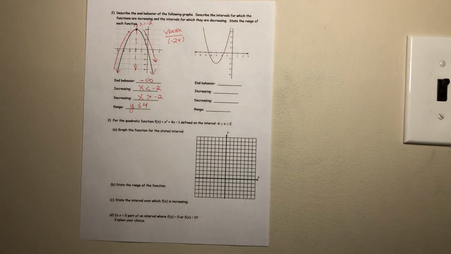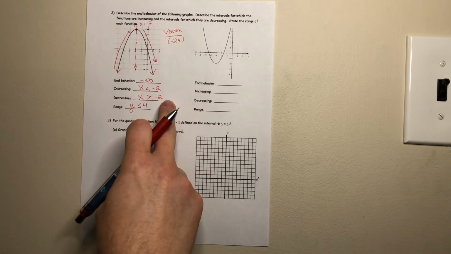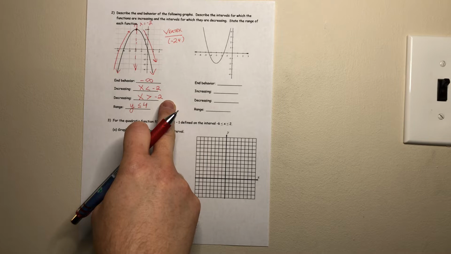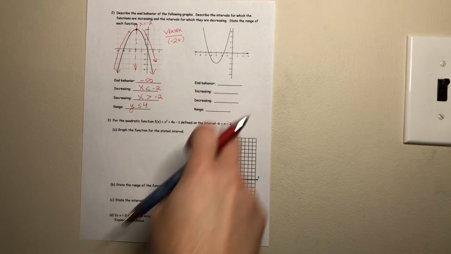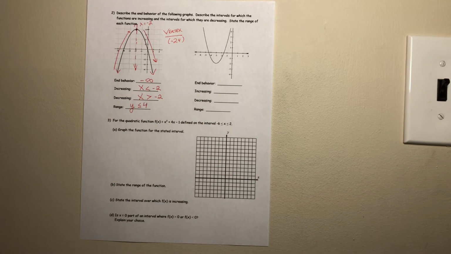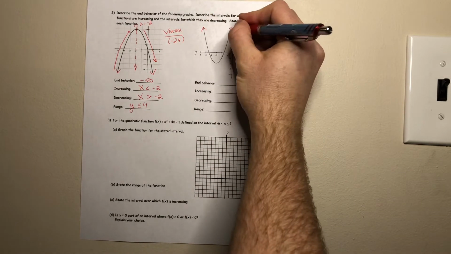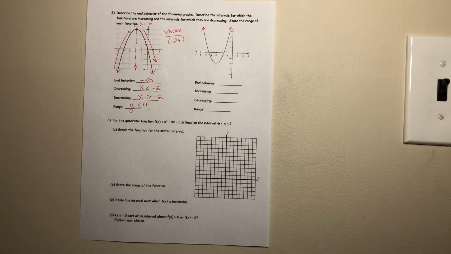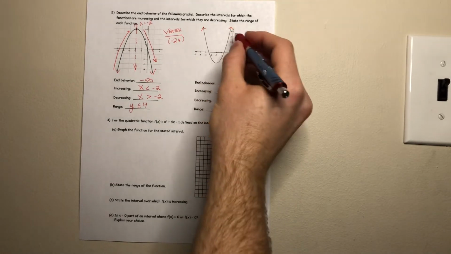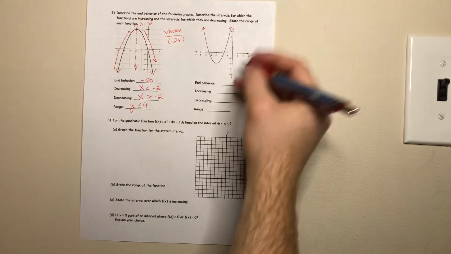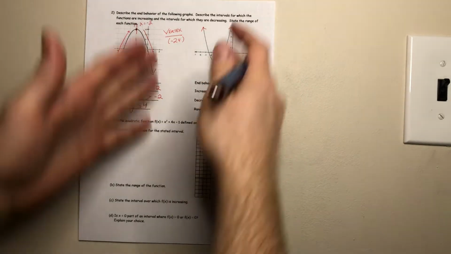All right, so if that one made sense to you, pause the video. Now's a great time to do that. Try this one all on your own to see if you're understanding it. All right, I'm going to throw some arrows on here because there should be arrows, so excuse that. All right, the end behavior. The ends are both opening up towards infinity, so they're going to go up forever.